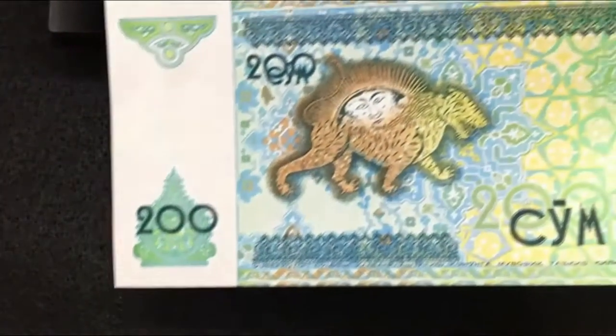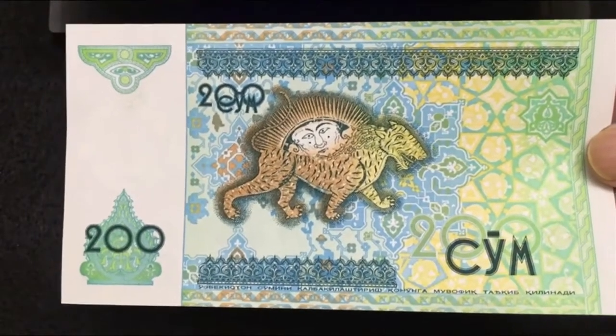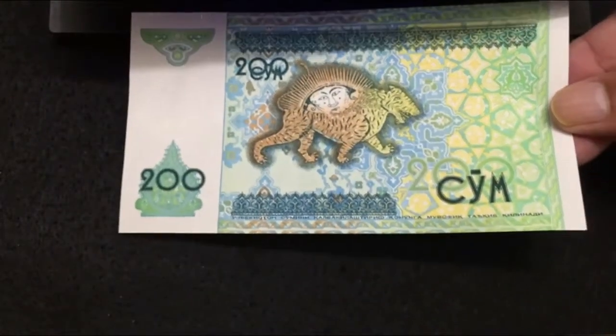Let's check the back side of this bill. This is how back side looks without UV light. Let's put it under the UV light now. This is Uzbekistan 200. Golden color is getting reflected on the back side. That's kind of a security marking visible under the UV light.